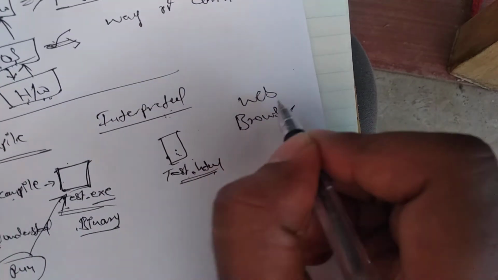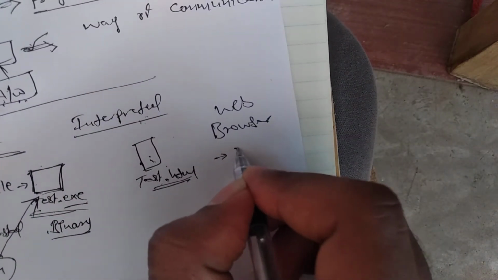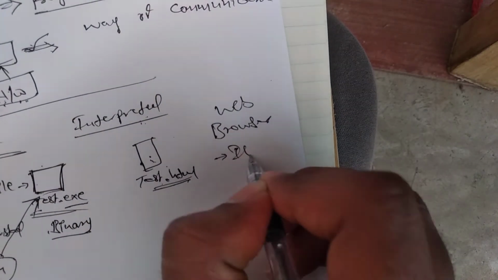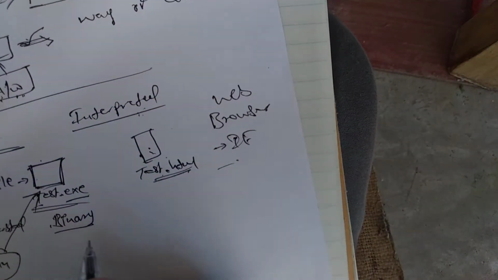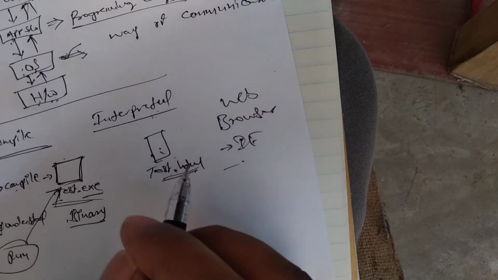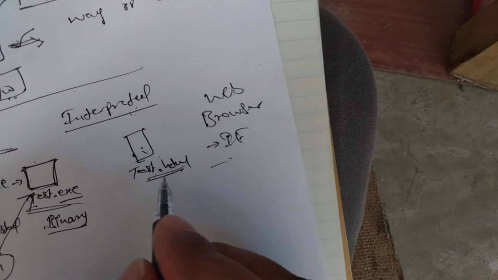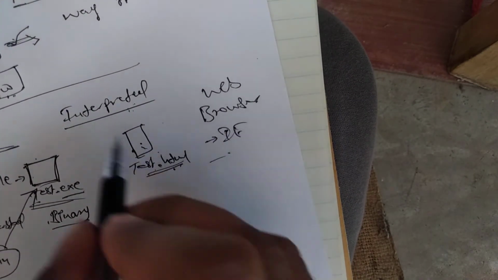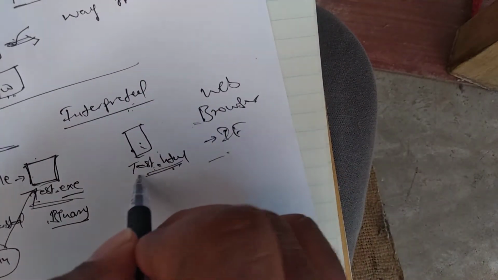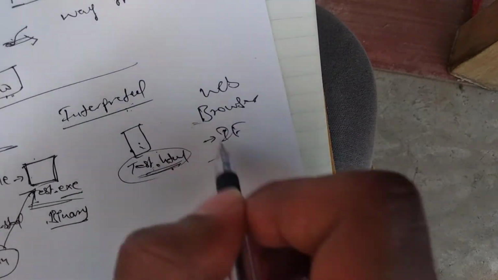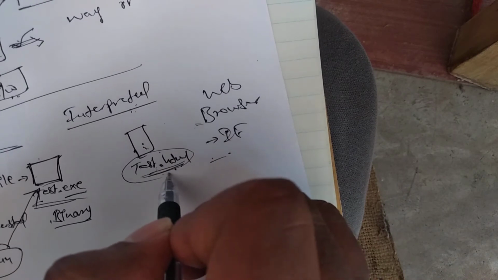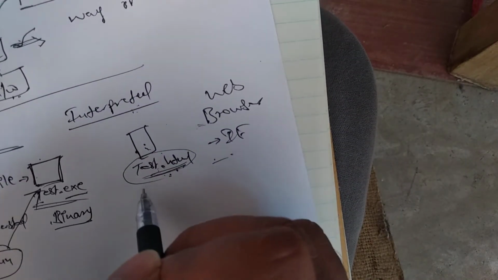Web browsers are Internet Explorer, Mozilla Firefox and Google Chrome. Okay, these are pieces of software which are used to run the HTML programs. Means the browsers will interpret the .html code directly. In this case no extra file will be generated.